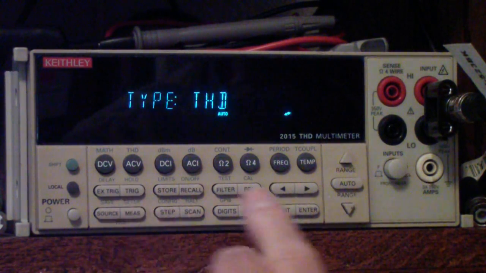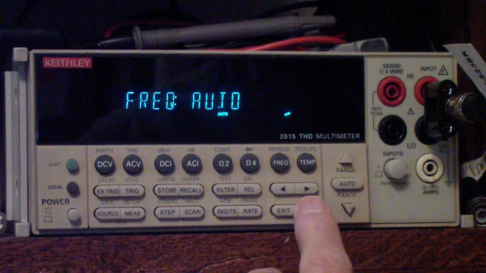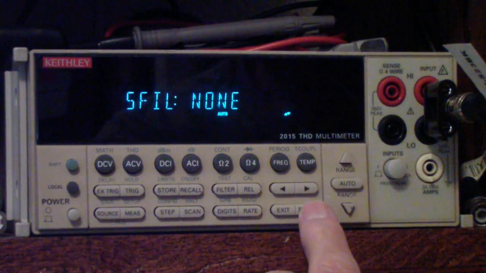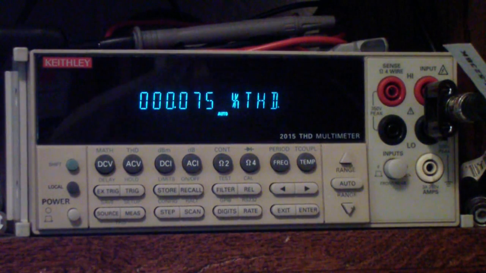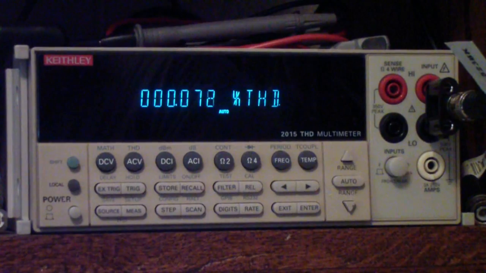And now we're going to change to THD plus noise. Once again, everything else remains the same. And you see we get 0.07 THD plus noise, so actually worse than the Analog Discovery. Now let's go and do the same thing using the Siglent.